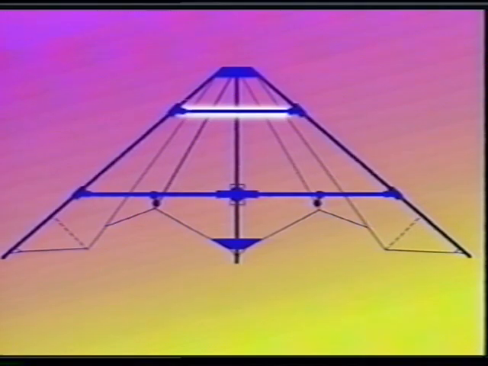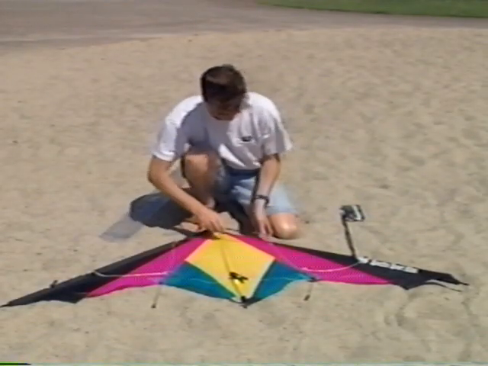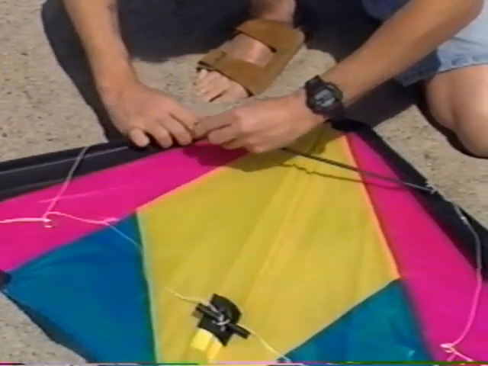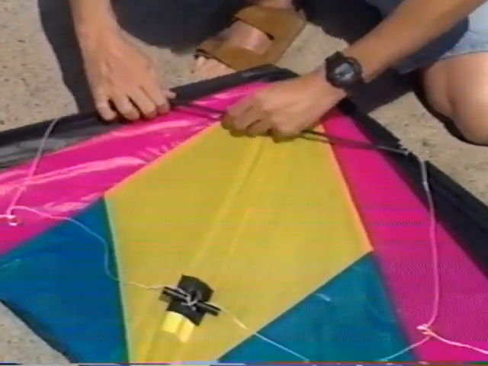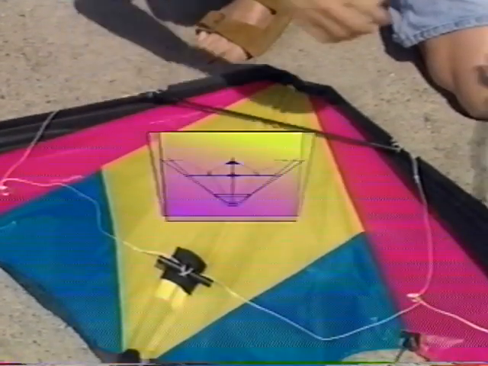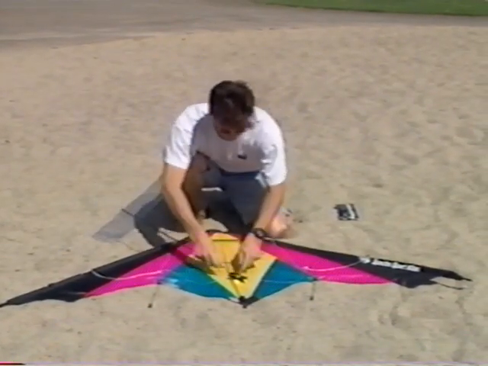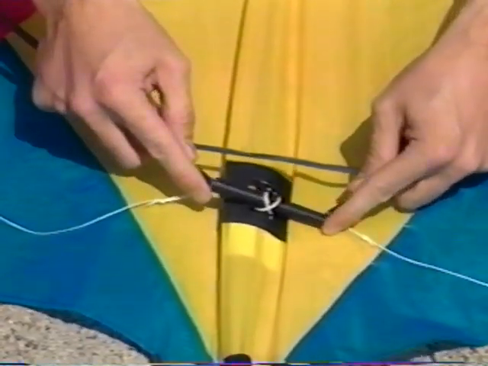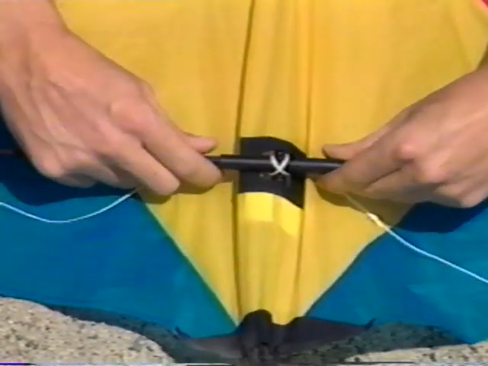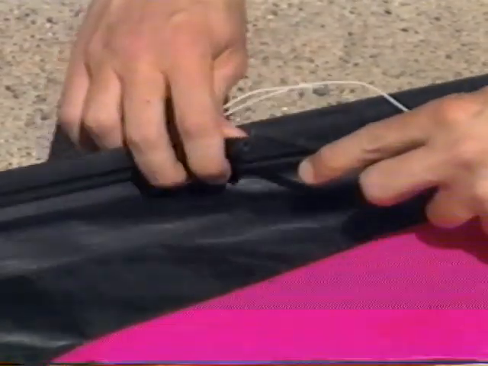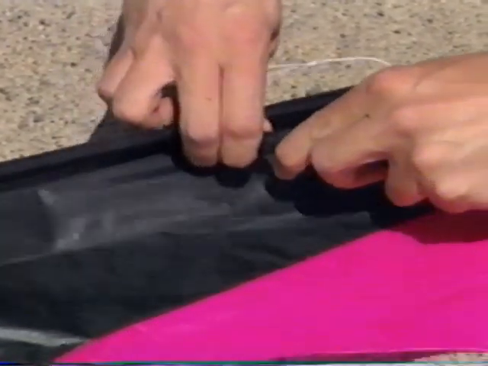Top spreader. Insert the top spreader, the short rod, into the top connectors on the leading edges. Be careful not to tangle the bridle. The bottom spreader. Insert the ends of the bottom spreaders with a rubber band into the T-connector on the spine until flush against the stoppers. Insert the opposite ends into the bottom edge connectors on the leading edge.